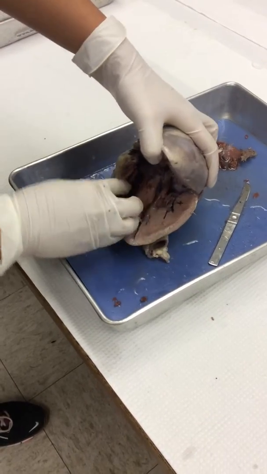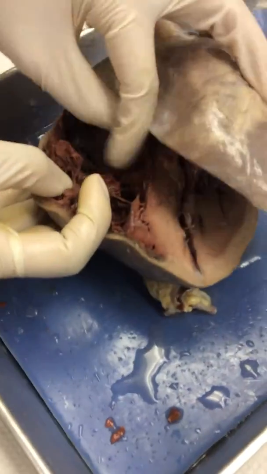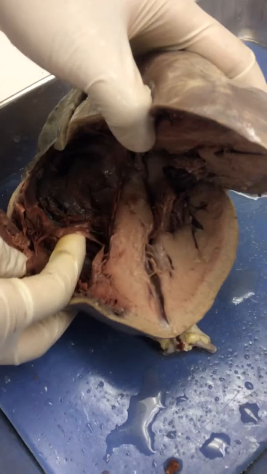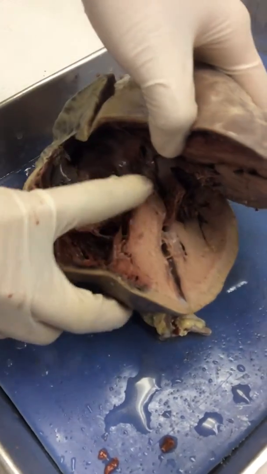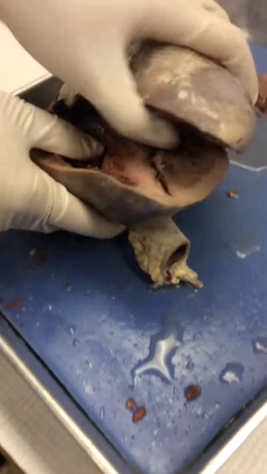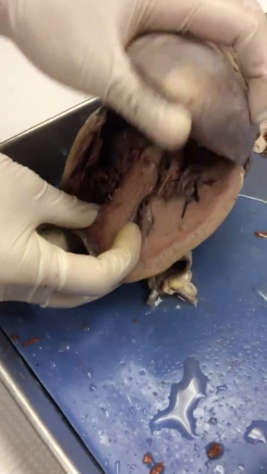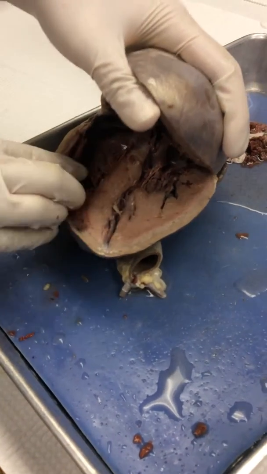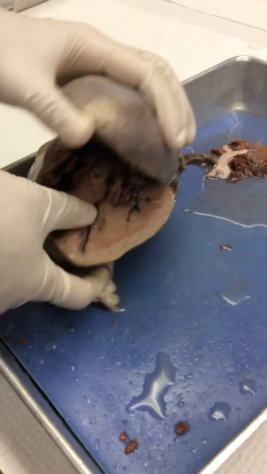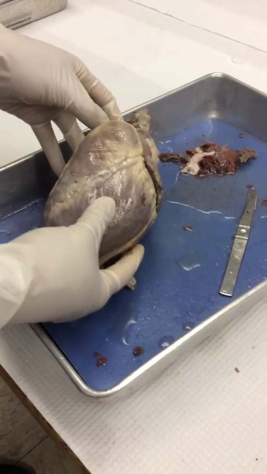And if you look, come closer. If you can see, there's actually 3 cusps to the valve here. So here's one, and here's another one, and then on the side, this is another one. So that's why it's called the tricuspid. And then the bicuspid by default is on this other side because there's 2 cusps. But don't worry about those names. Just know that it's the right atrioventricular valve, and then the left atrioventricular valve. Those names are easier to remember anyways.